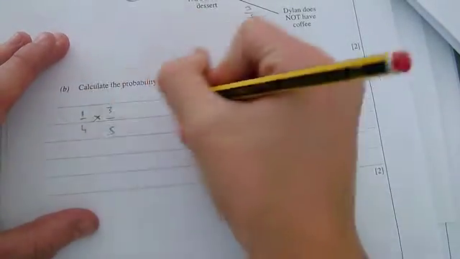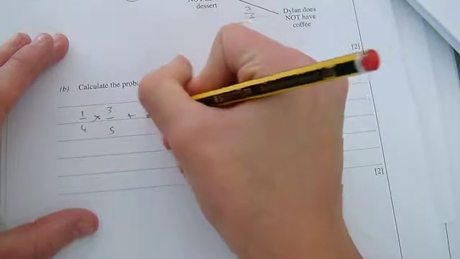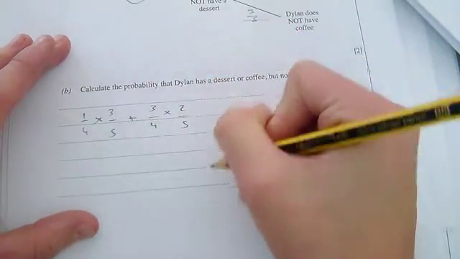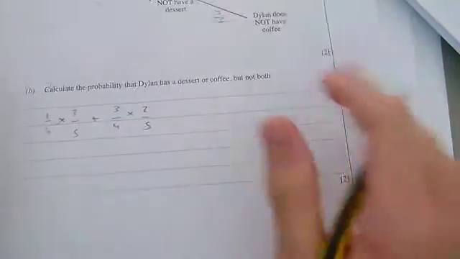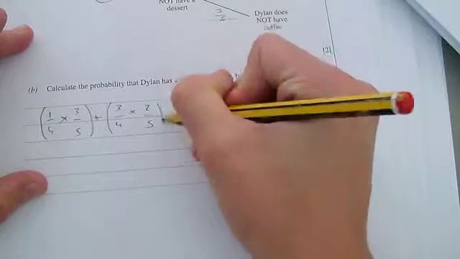Anyway, so you want to do that plus the other one, which is going to be 3 over 4 times 2 over 5. Can you do me a big favour? Can you put a bracket around the first bit, a bracket around the second bit, and leave the plus sign just out there? Perfect. Okay, lovely.